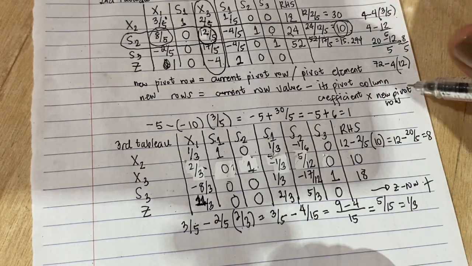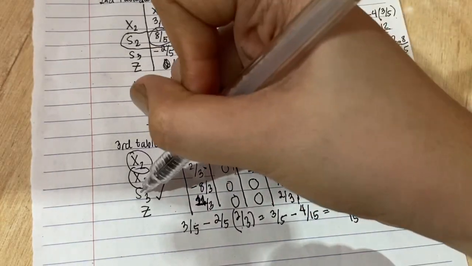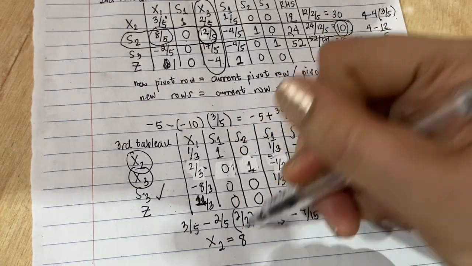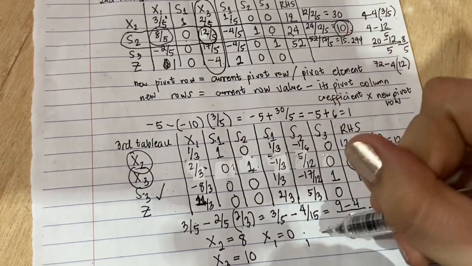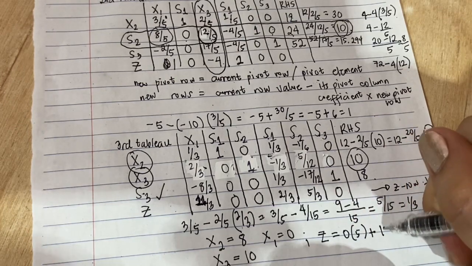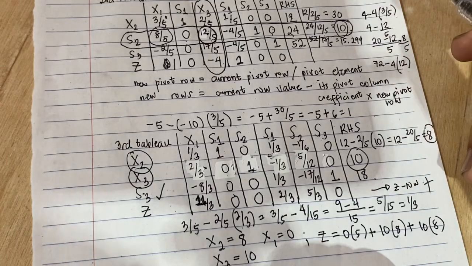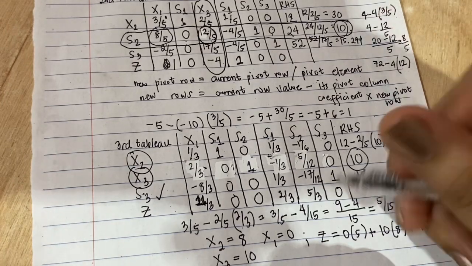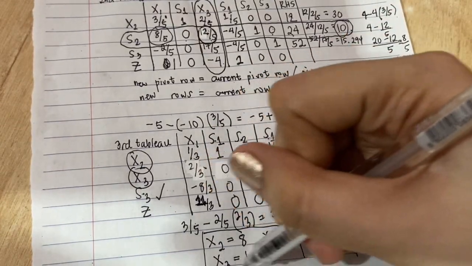That means your final answers are X2 is 8, X3 is 10. And then you have a slack variable of 18 for the packaging department. So your final answers are X2 is 8, X3 is 10. Therefore, x1 is 0, giving you a profit of, so z is equal to 0 times 5 plus $10 times 8 plus 10 times $8. Is it correct? Yeah. So therefore, your answer is 80 plus 80 is $160. So these are now your answers. Any questions? Please comment.